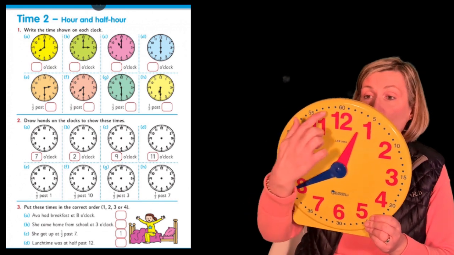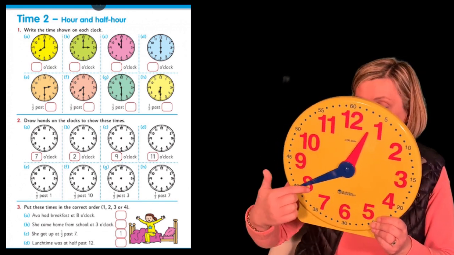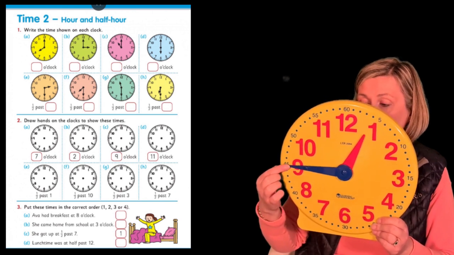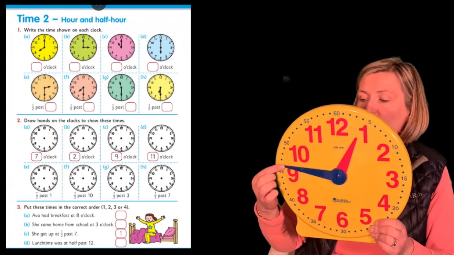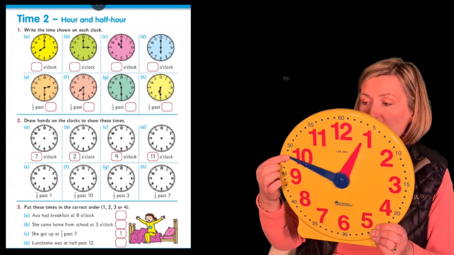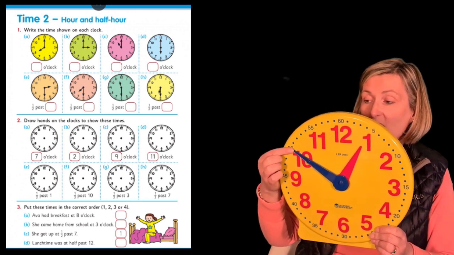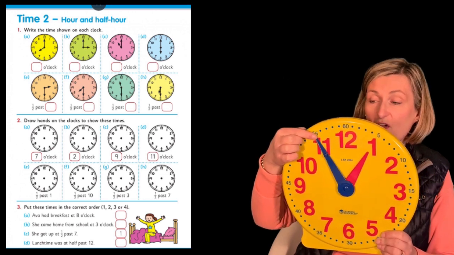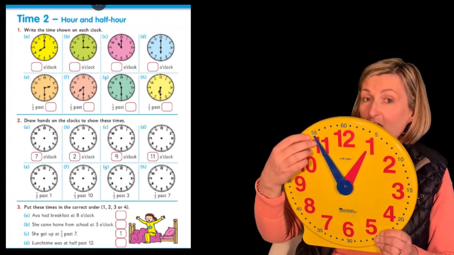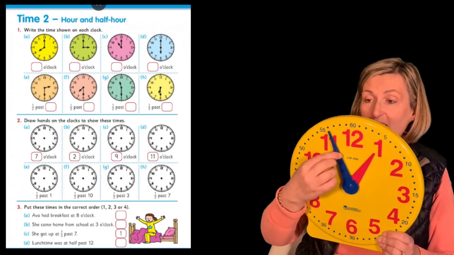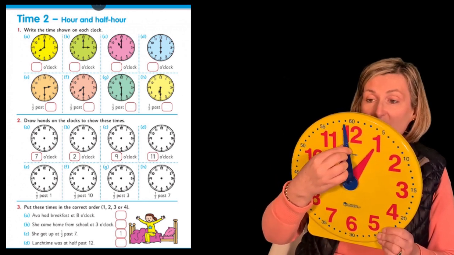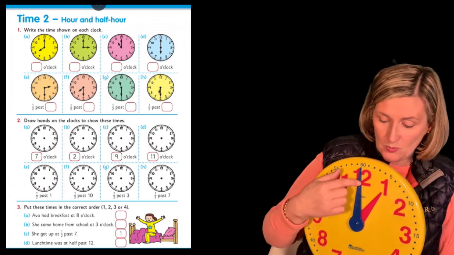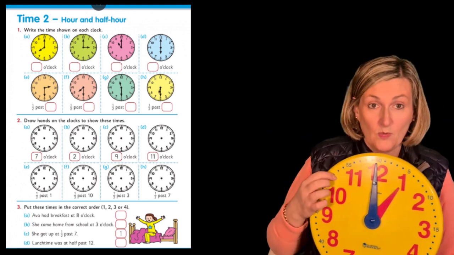So we've gone 40 minutes since we started at the top. 41 to 50, 51, 52, 53, 54, 55. And we're coming back to the top. 56, 57, 58, 59, 60. So it took 60 minutes to get from 12 o'clock, and as you can see, we're now at 1 o'clock.